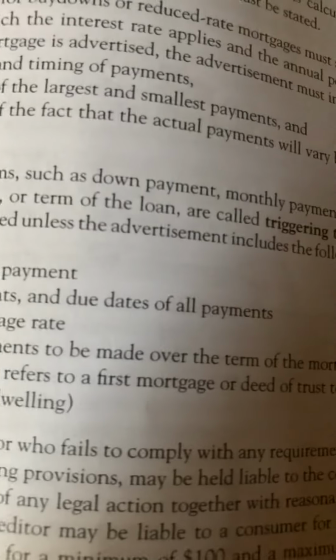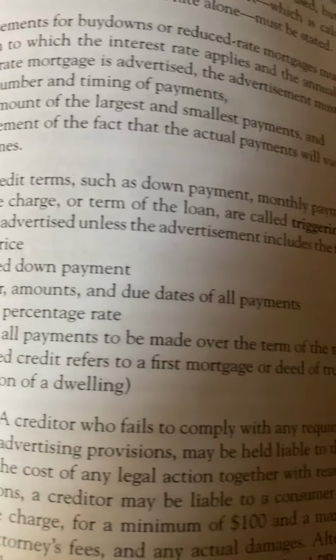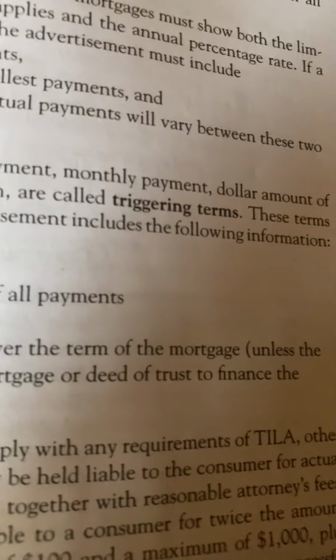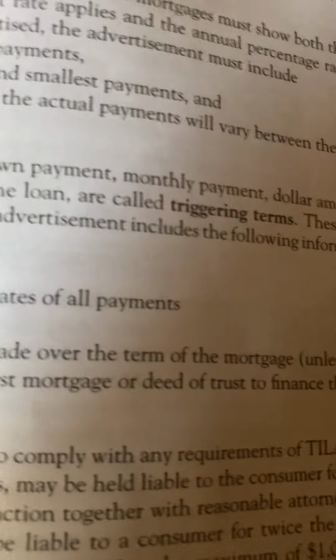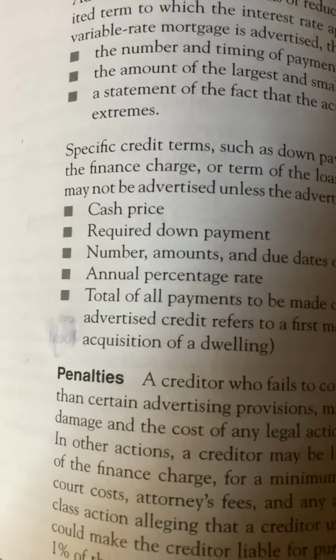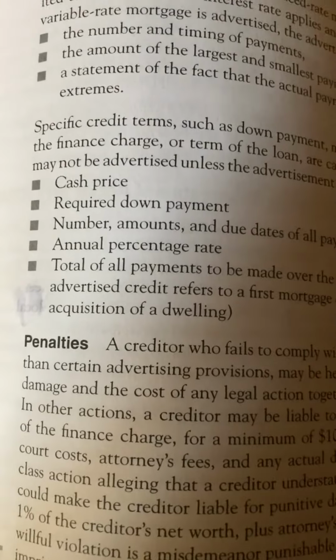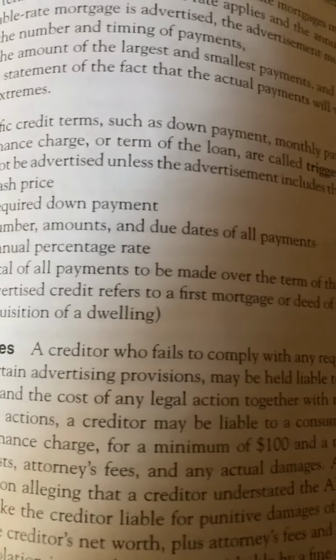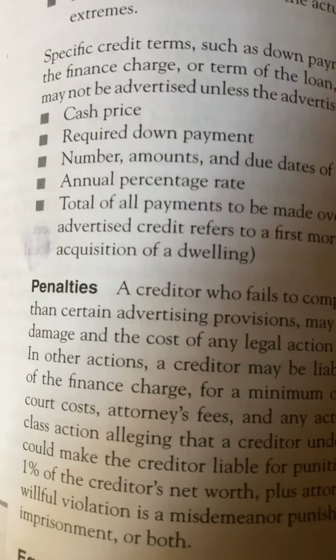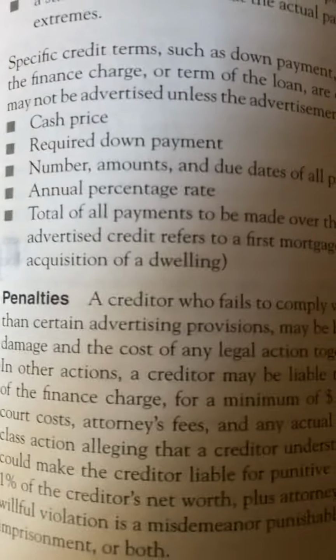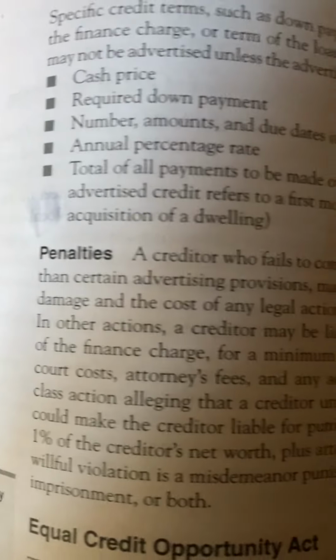Specific credit terms such as down payment, monthly payment, dollar amount of the finance charge, or term of the loan are called triggering terms. These terms may not be advertised unless the advertisement includes the following information: cash price, required down payment, number, amounts, and due dates of all payments, annual percentage rate, total of all payments to be made over the term of the mortgage, unless the advertised credit refers to the first mortgage or deed of trust to finance the acquisition of a dwelling.